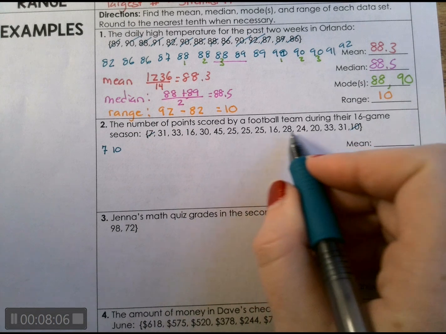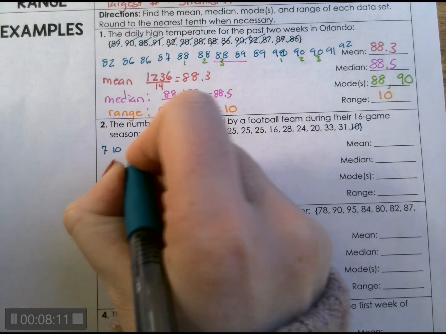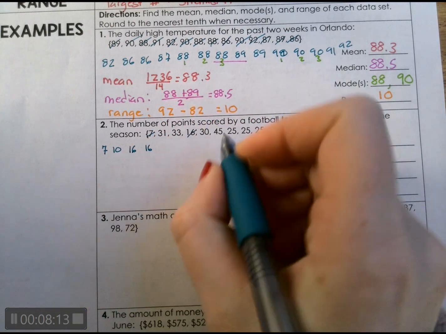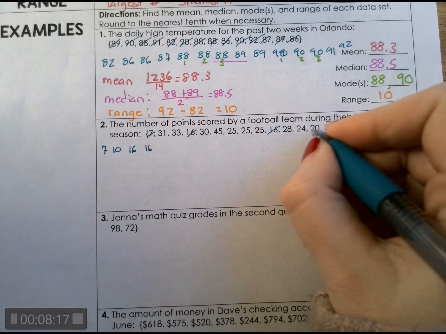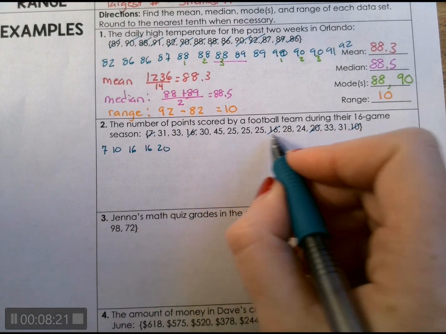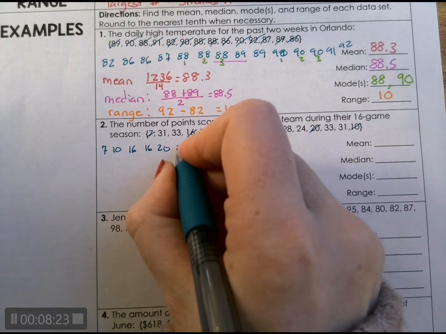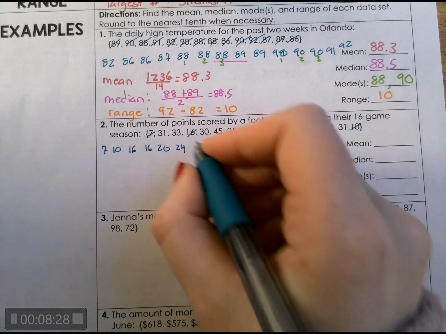And then looks like 2 16s. And then 20. Looks like 24 is the next one. And then I have 3 25s.